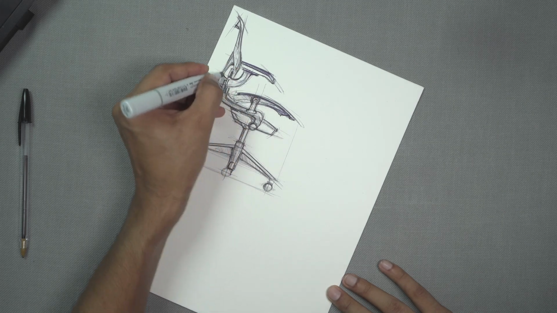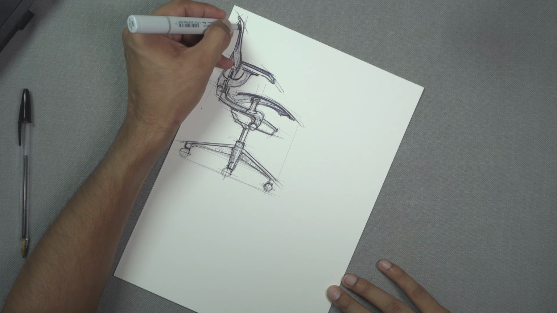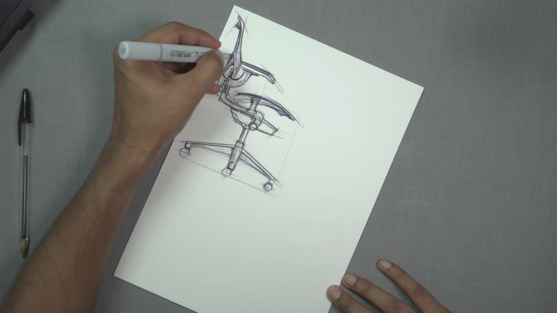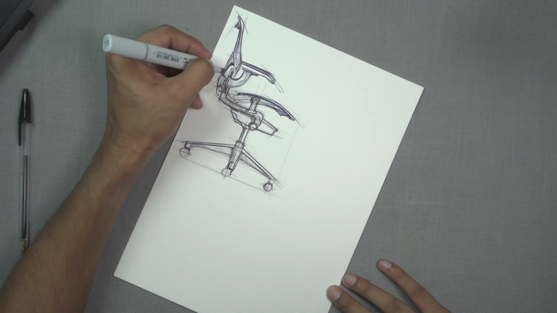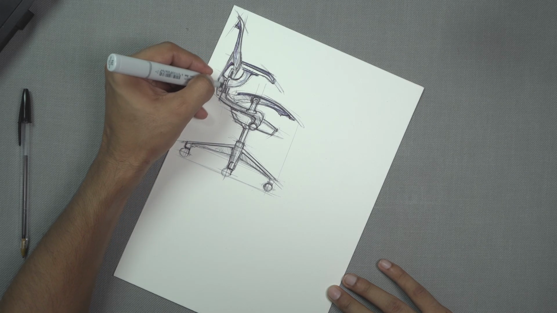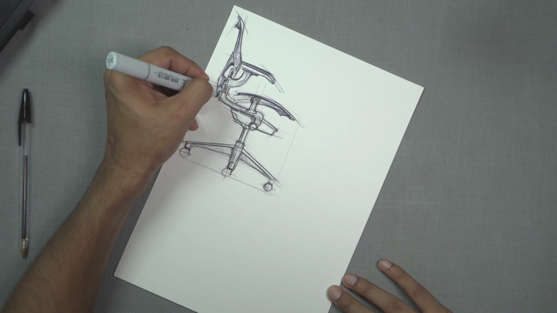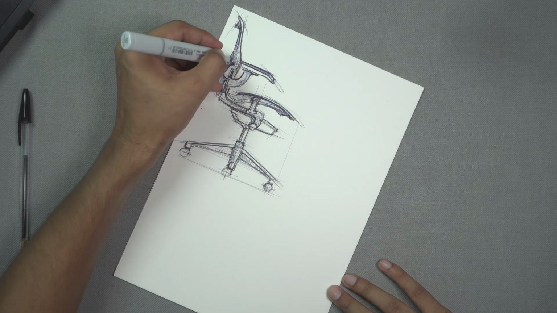Because if someone is using it and the form doesn't have that much strength, how ergonomically it has been designed doesn't matter if it doesn't follow the purpose, or it can't handle the weight or the situation. Then how could the design be appropriate? So you have to understand the material too. As I'm putting in some depth with an alcohol marker, you could understand the form very easily.